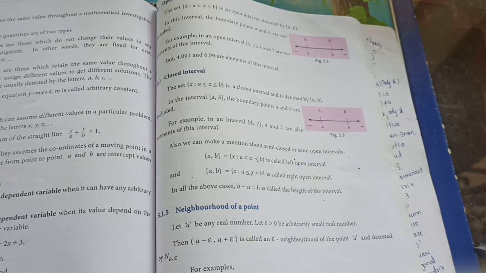So here the independent variable is x. The dependent variable is y. 3 is a constant. Now you understand the difference between constants and variables, and between independent and dependent variables. That's all. Okay. Next one is interval.